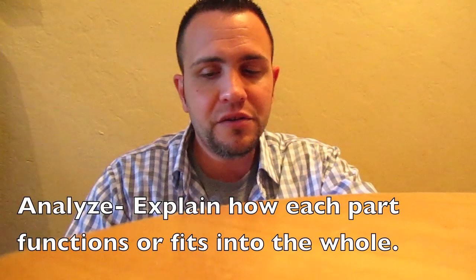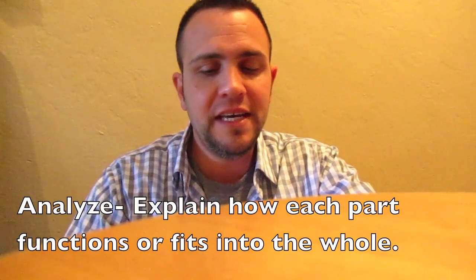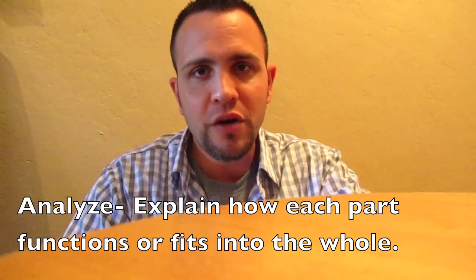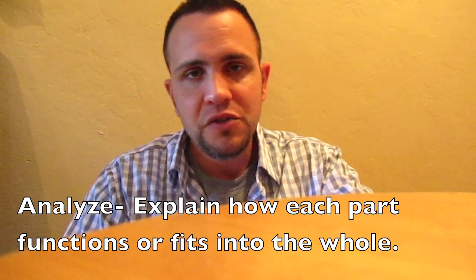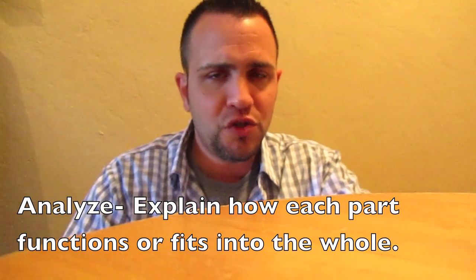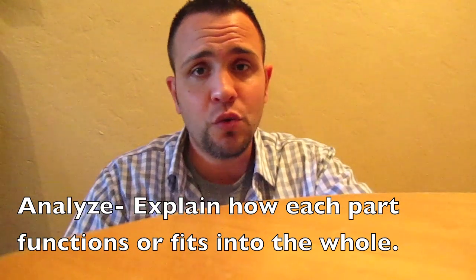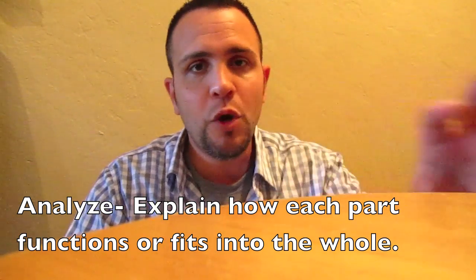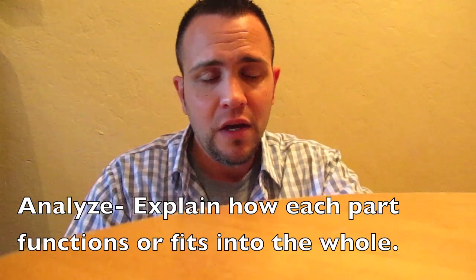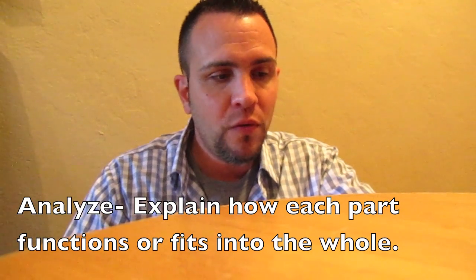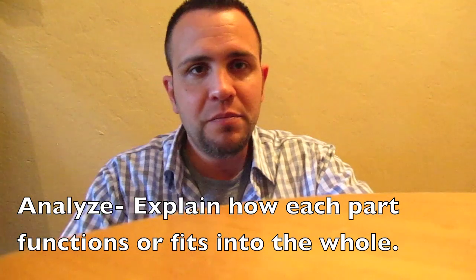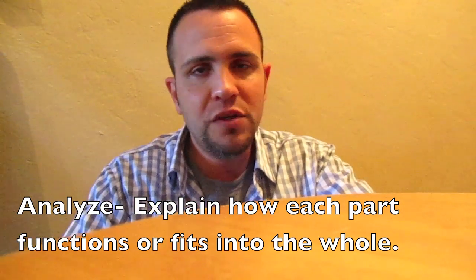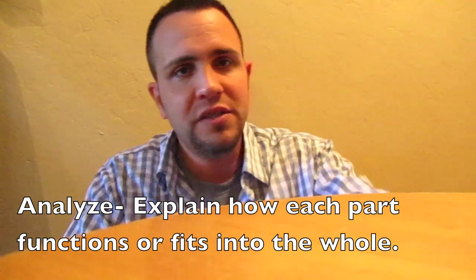Analyze, which you probably already understand, is to really look at something in detail and explain how each part of something functions, right? So if they tell you to analyze a part of the story or analyze a relationship in the story, you're going to want to go over it carefully with a fine-tooth comb and see how those small parts fit into the whole. For example, we've all seen the movie Titanic, I always use that as an example. If you haven't seen it, you better see it. Analyze the relationship between Jack and Rose, right?